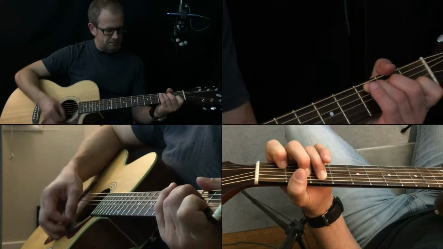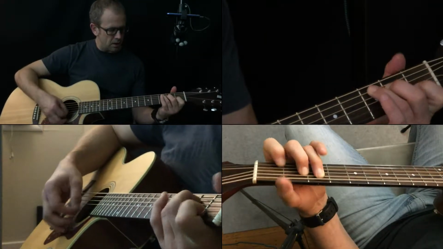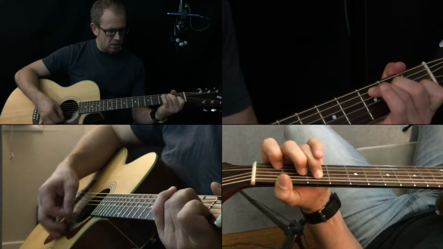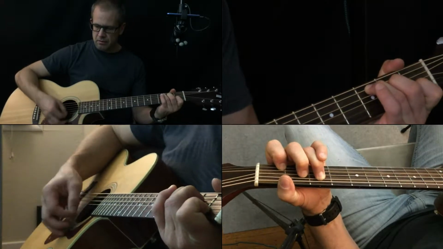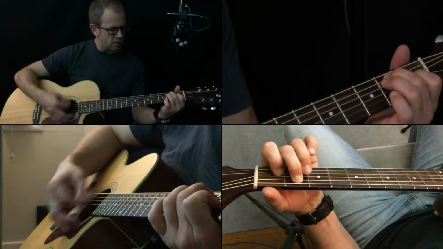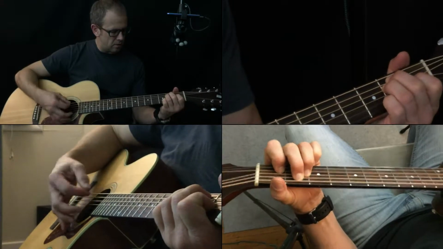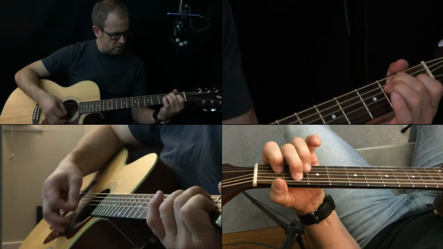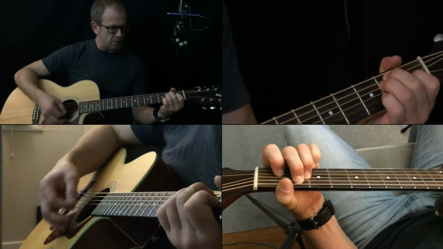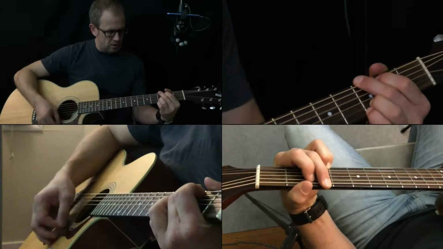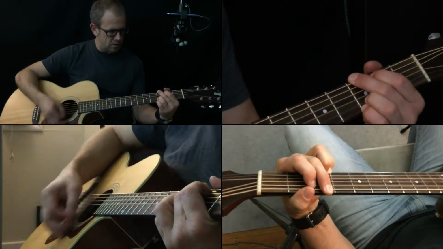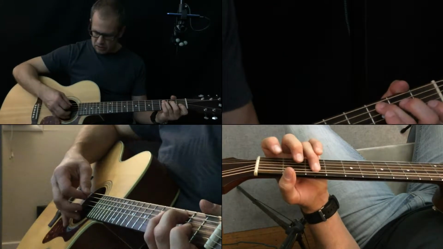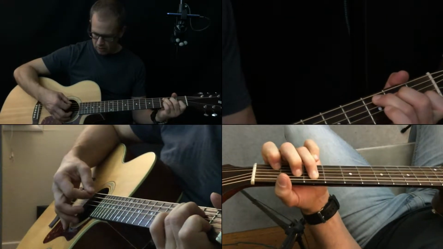It's just a C, and I go to E7 and then drop into the E major, and I'm just strumming down. And then we go to G. So we have the notes: the C note makes a C chord.